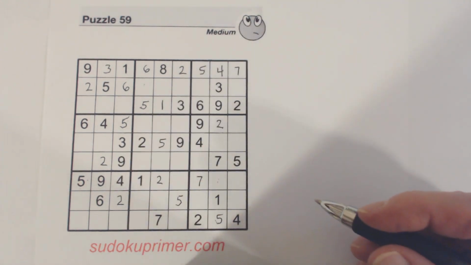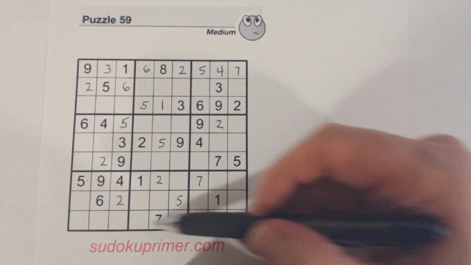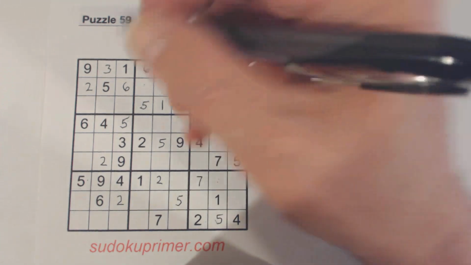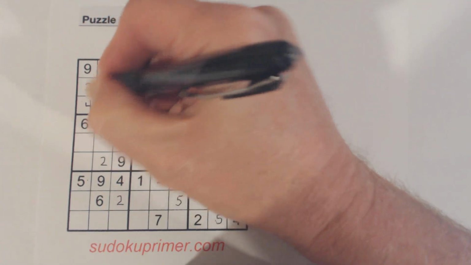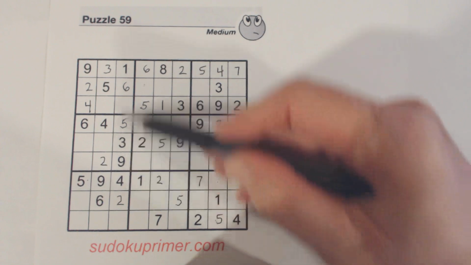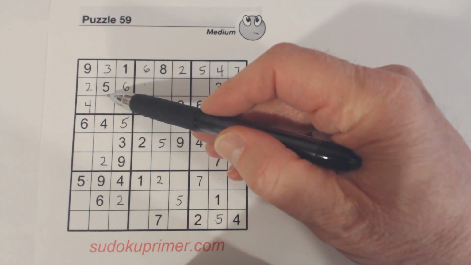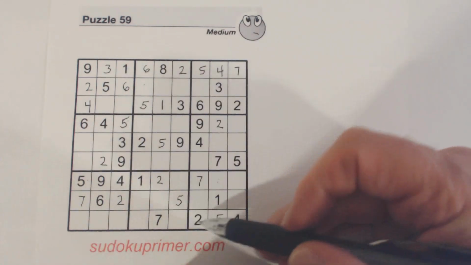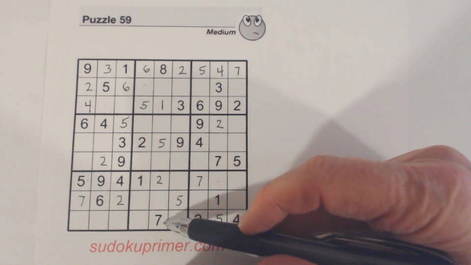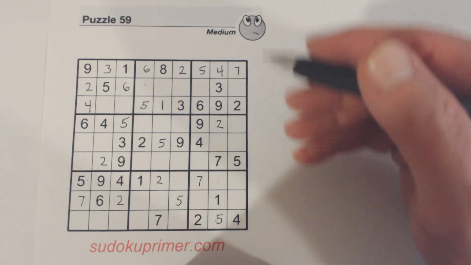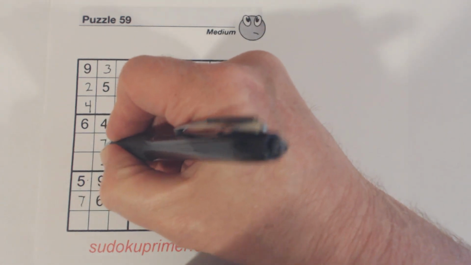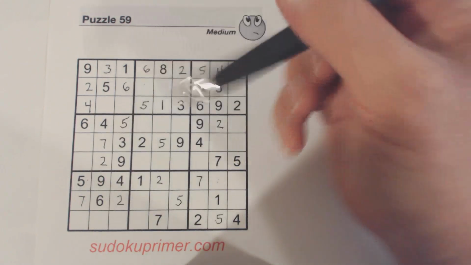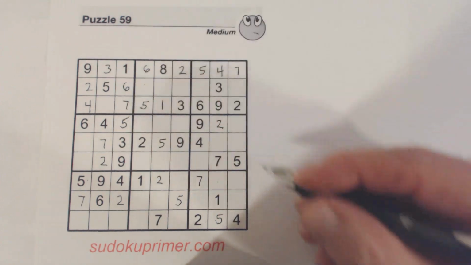Put a 2 there because we have a 2 here already and a 2 here already. Then we put a 4 in box 1 because these two columns have a 4 already. And we filled in that 7 because here's a 7 right here. And that 7 was pretty easy because of this 7 here. And then this is a 7 also.